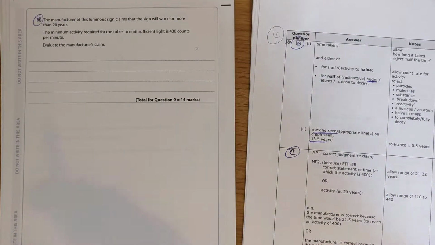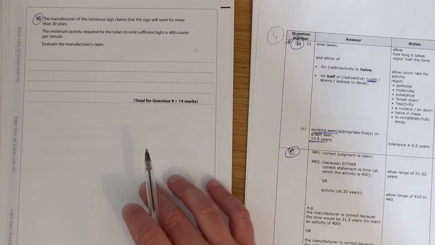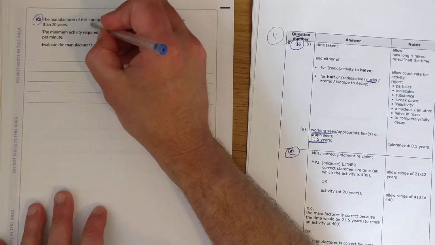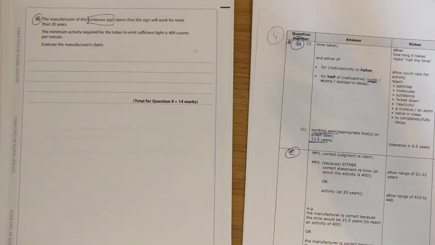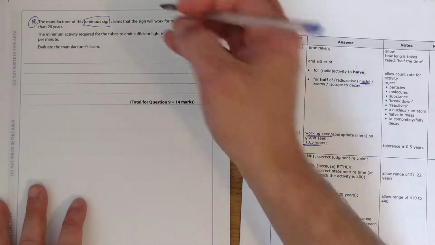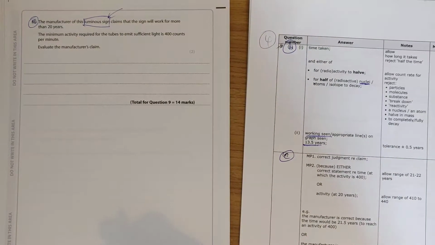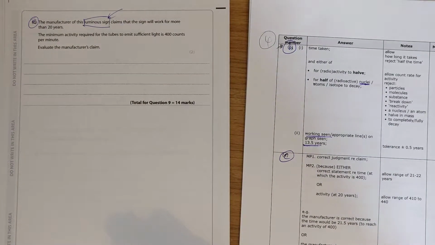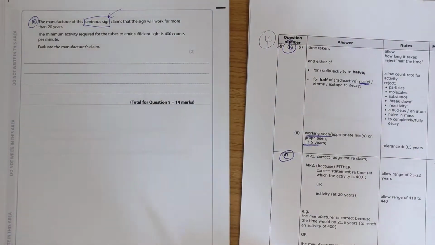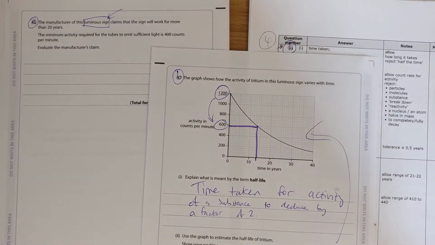Part C, the manufacture of the luminous sign. Okay, the reason it says luminous sign, by the way, is because we took out part B where there was a luminous sign, but it doesn't really matter. There's a luminous sign that contains tritium. Says that the sign will work for more than 20 years. Is it correct what he said? Oh, we need to bring this back.